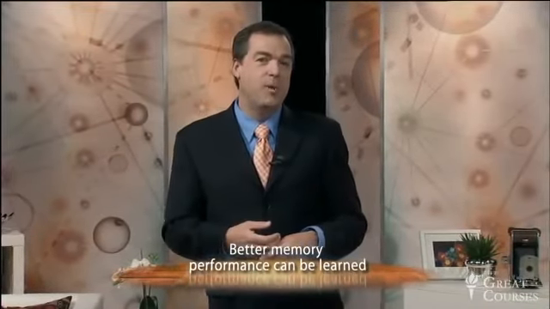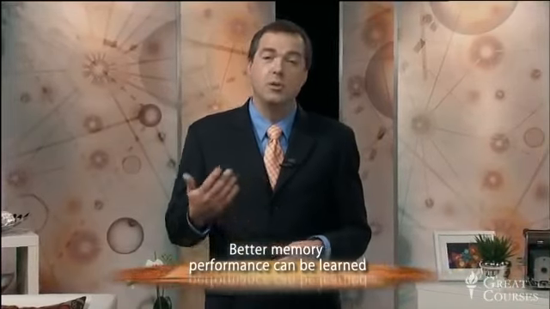Another thing that's very clear in this domain is that the things that provide certain individuals with better memory performance than others can be learned. People with better memory performance do a better job of encoding, storing, and then recalling information. If you learn to do a better job of encoding, storing, and recalling information, then your memory performance can be improved as well. If you learn to encode, store, and recall information at a world-class level, then indeed you will produce world-class memory performance.